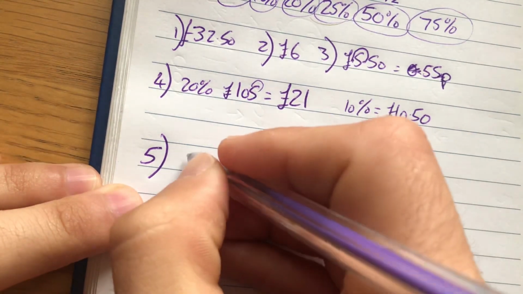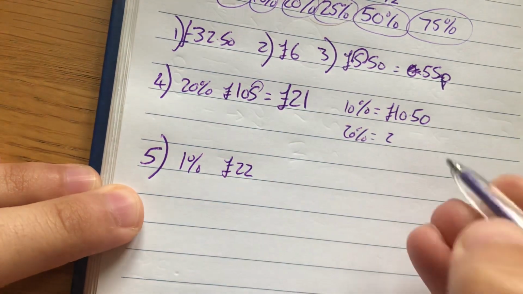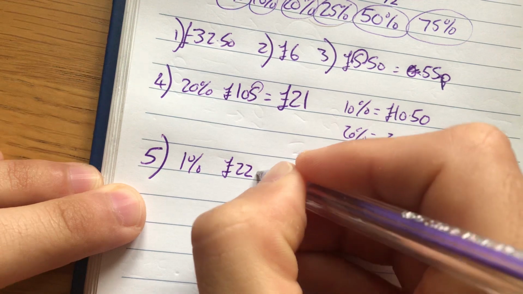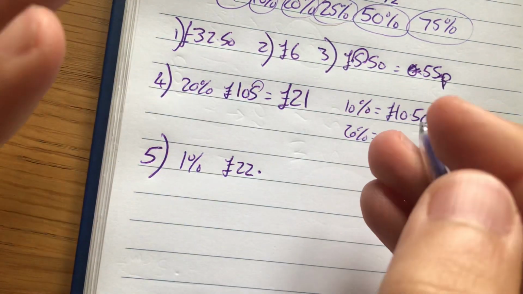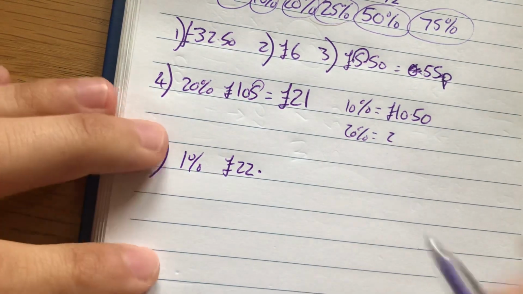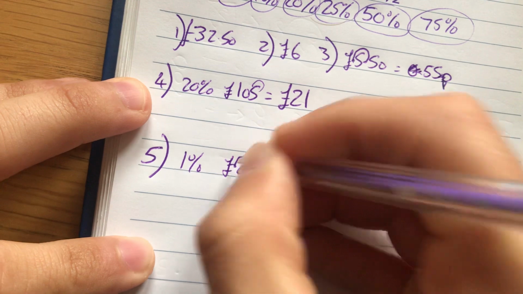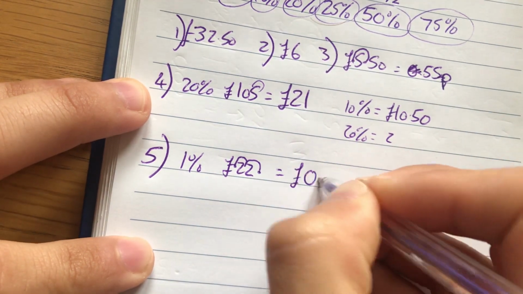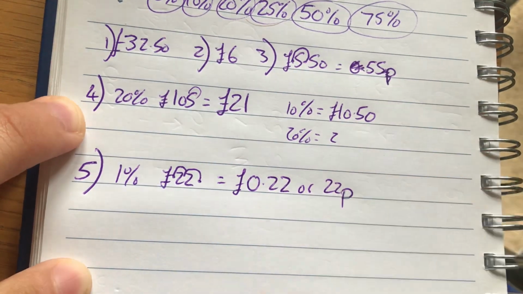5. So 1% of £22. Right, okay. So we're going to remember the decimal point is here. 1% is divided by 100 because there are 100 ones in 100. So we're going to divide by 100. So it becomes 0.22. So the answer is either 0.22 pounds or 22p.